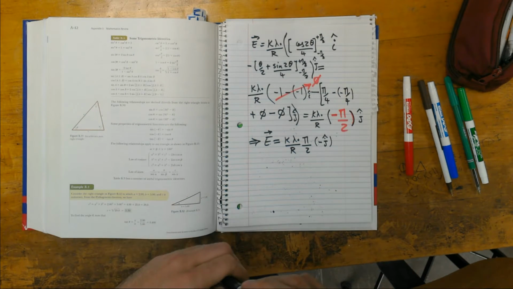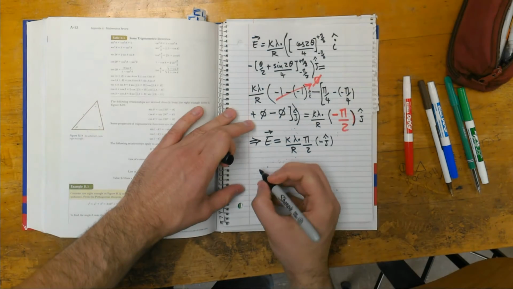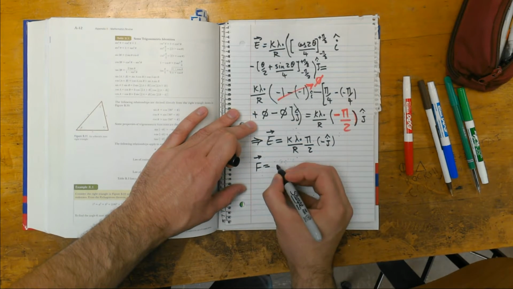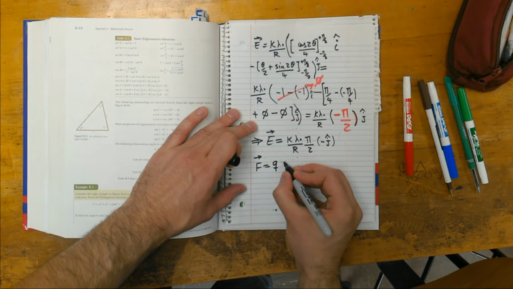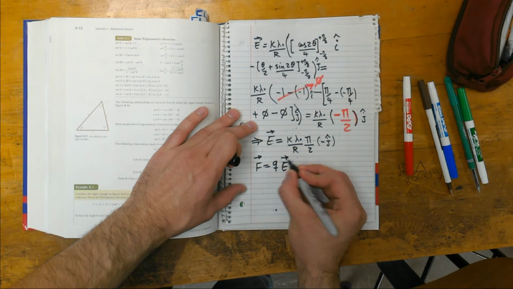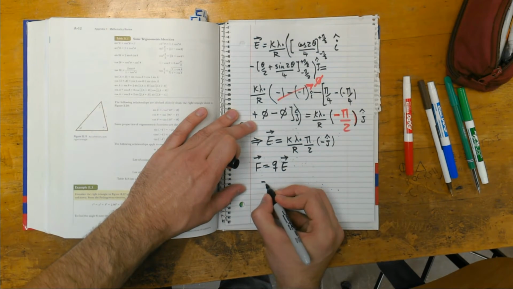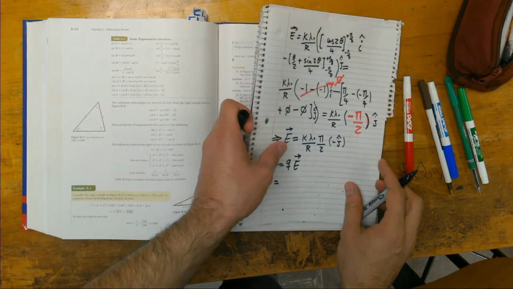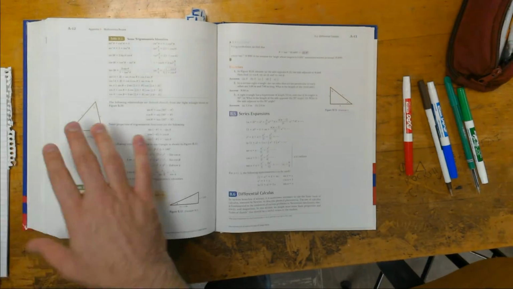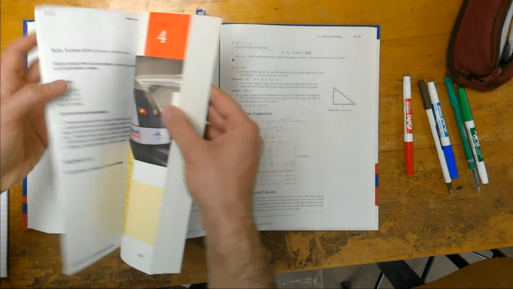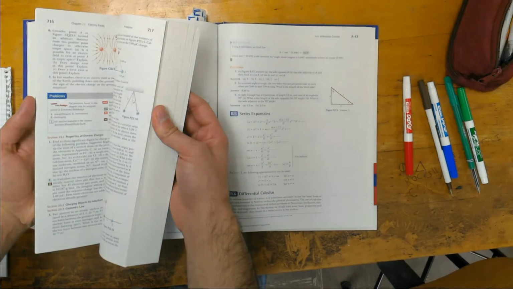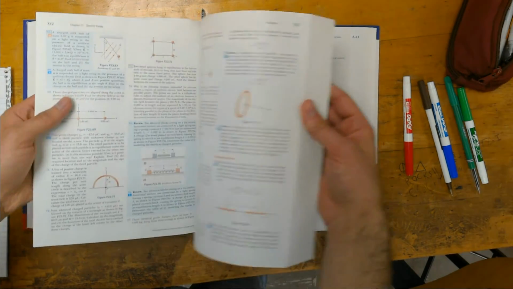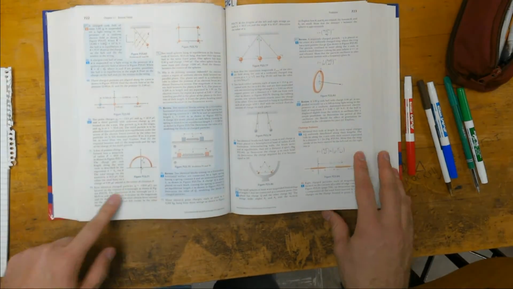For the force, all you have to do is to multiply the charge of that thing by the electric field. Okay? So we had, I think, 3 microcoulombs. Let me bring that question again. We had 3 microcoulombs. It's over here.